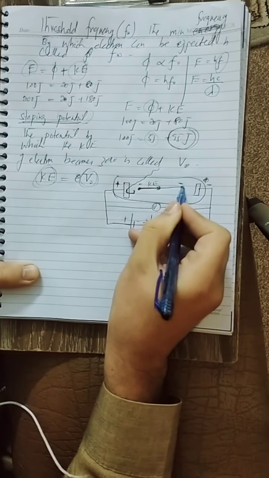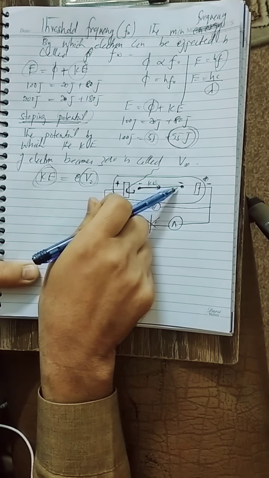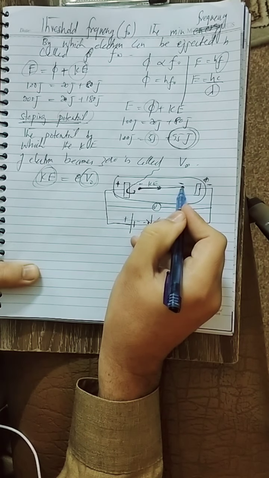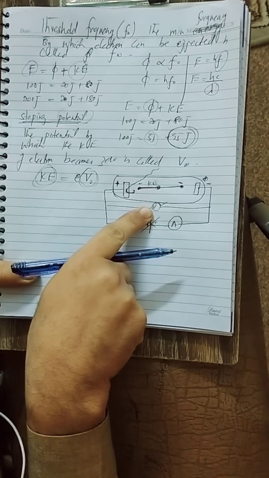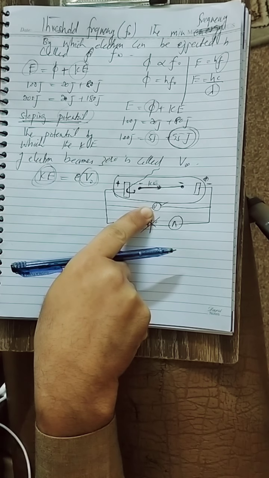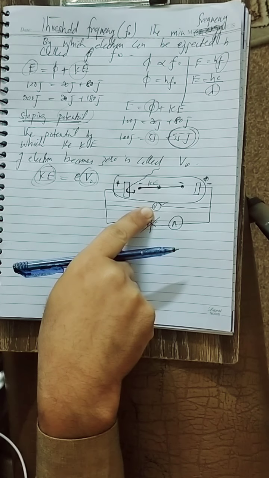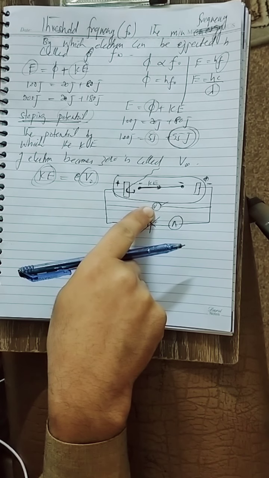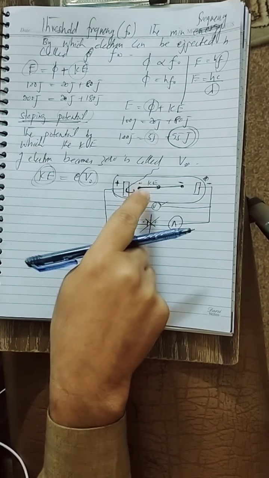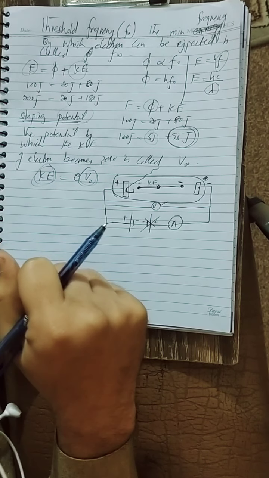Why will the electron be stopped here? Because as the electron is moving, the repulsion between the electron and the electrode increases. Due to the high repulsion, the electron will be stopped. We note that voltage by the voltmeter, and that voltage is called the stopping potential. So what does the stopping potential determine? It determines the kinetic energy of the electron. If the kinetic energy is smaller, we can stop the electron by a smaller potential. If the kinetic energy is larger, we need a larger potential. So stopping potential calculates the kinetic energy of the electron.